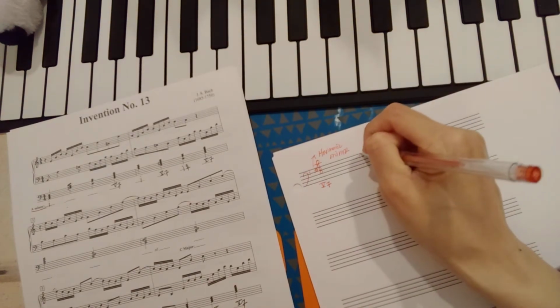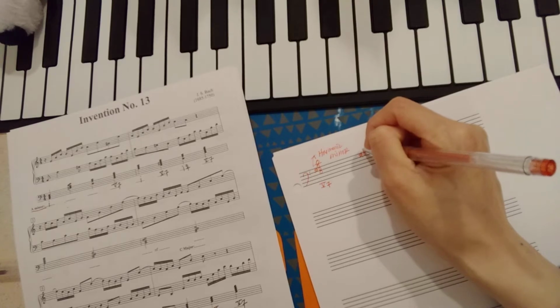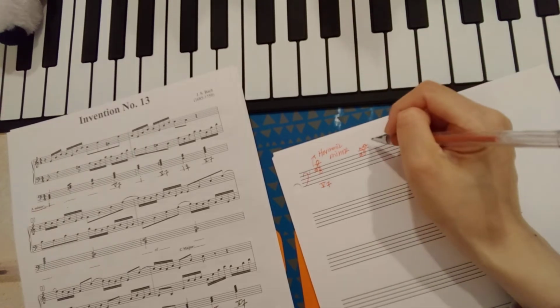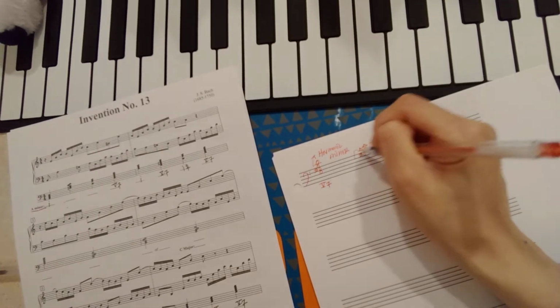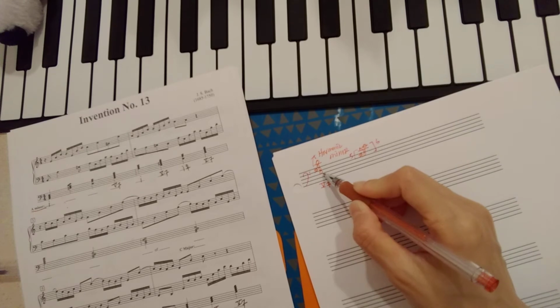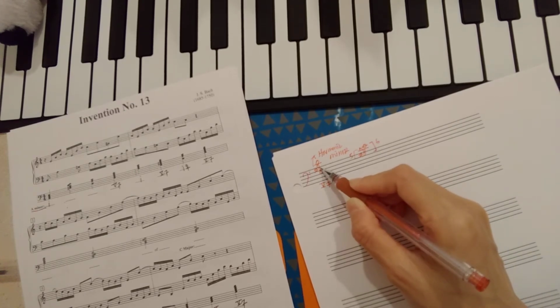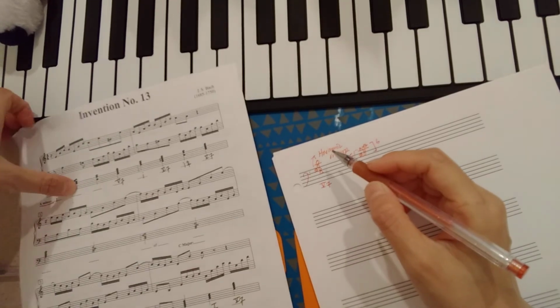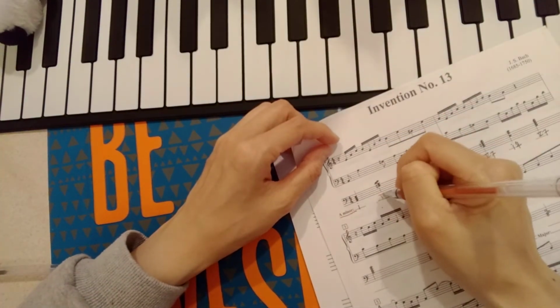We have G sharp, B, D, and E. There's an interval of a 6 and an interval of 5. So we know that if E is on the bottom, it's root position 7, first inversion 6, 5. So the answer for this would be 5, 6, 5.